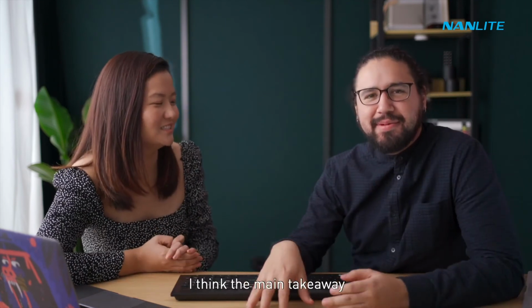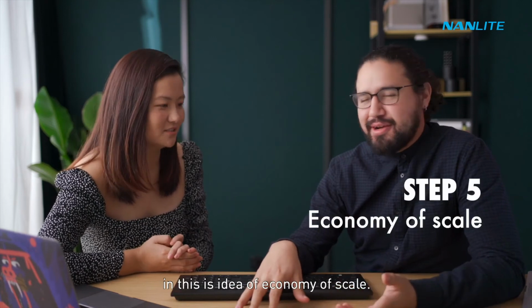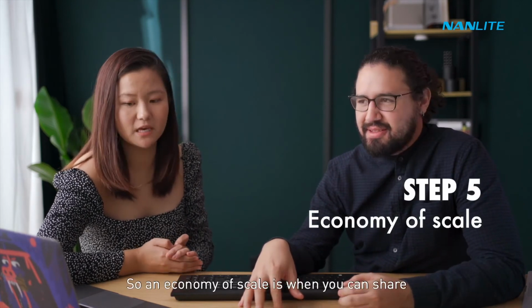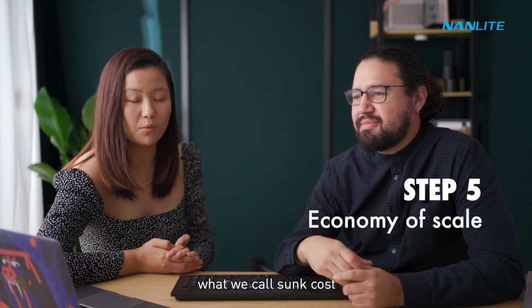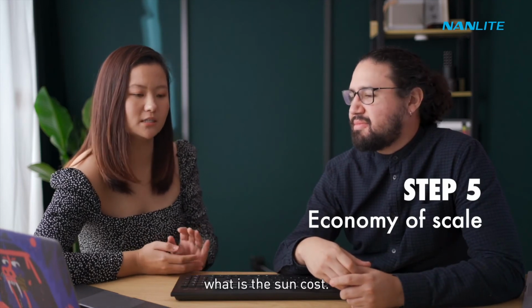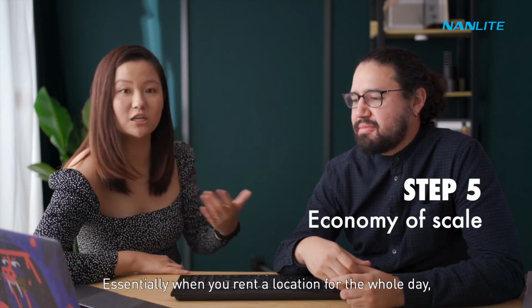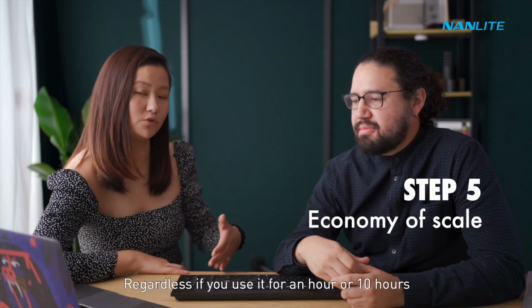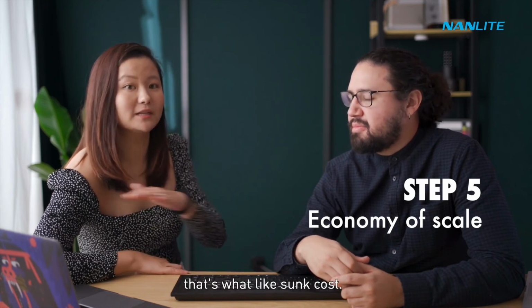I think the main takeaway in this is the idea of economy of scale. Right. So an economy of scale is when you can share what we call a sunk cost. What is the sunk cost? Essentially when you rent a location for the whole day, regardless if you use it for an hour or 10 hours, that's already a sunk cost.